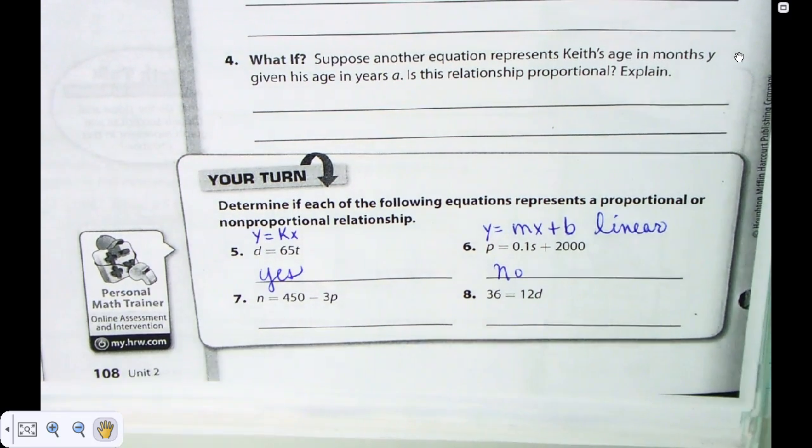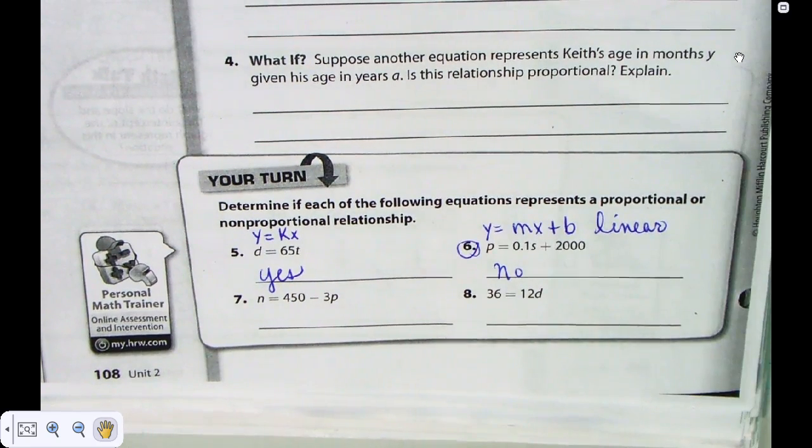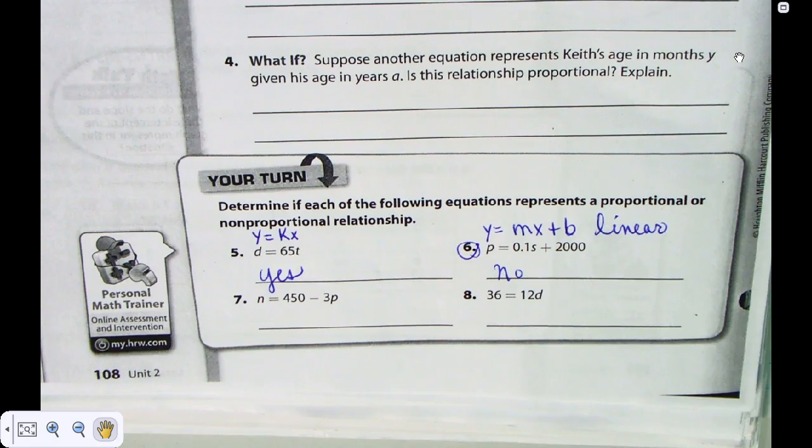When I say go, everybody's going to tell me the slope. There's 2 numbers, so you got a 50% chance of getting it right. We're on number 6. I'm waiting for everybody to look. Go.